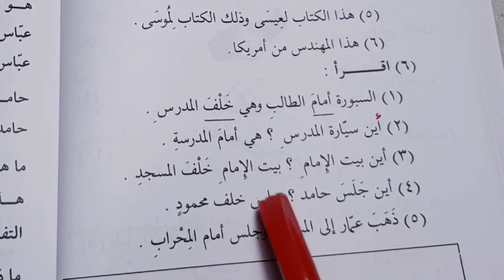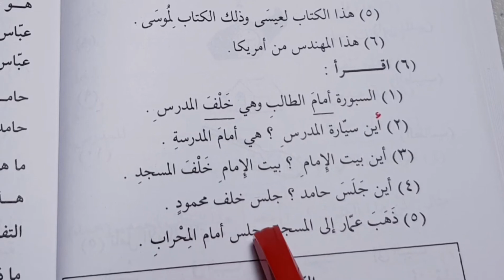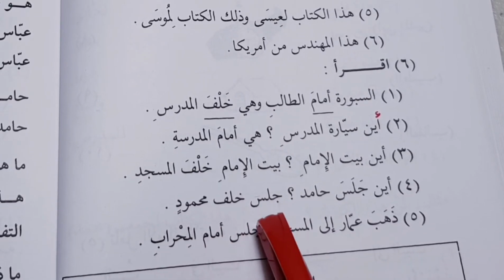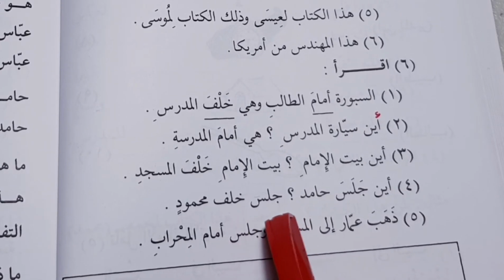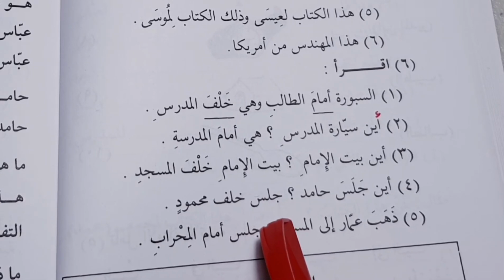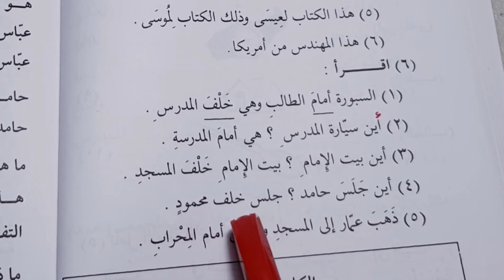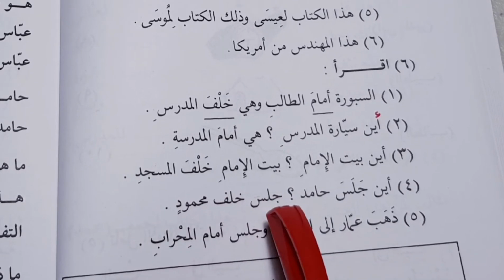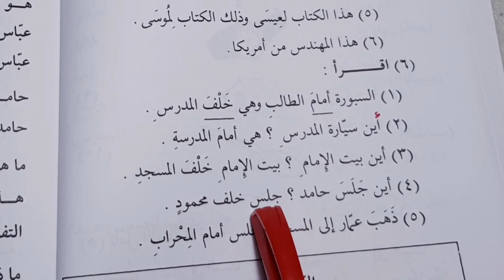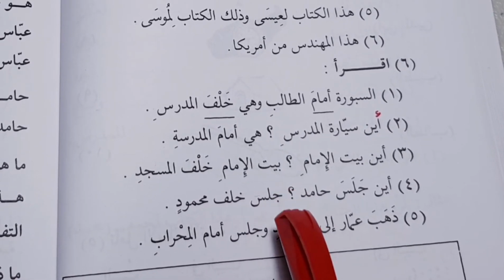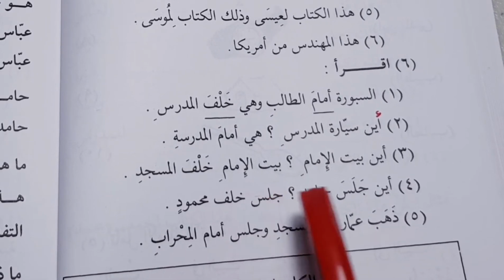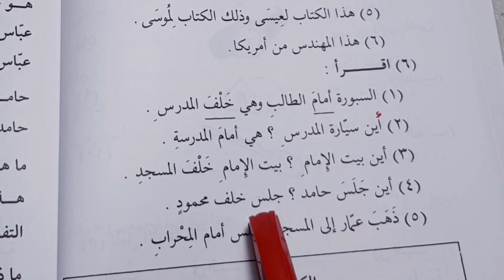Where is the fa'il in this jumla fi'liya? The fa'il, we say, is hidden. Sometimes if the verb is coming in its base form like this, jalasa, dhahaba, raja'a, it's possible that the fa'il is mentioned. If the fa'il is not mentioned in the sentence, then it's going to be hidden, and it's always going to be huwa. So jalasa huwa. Where is huwa? It's hidden inside jalasa. It's referring to Hamid.